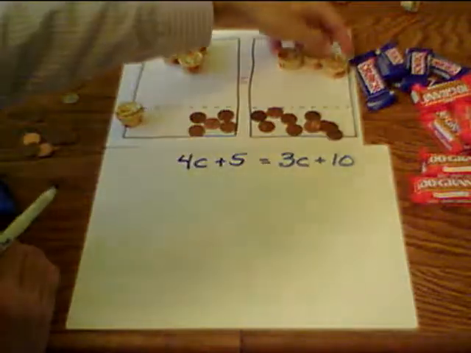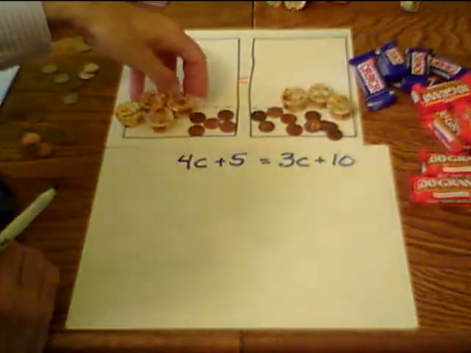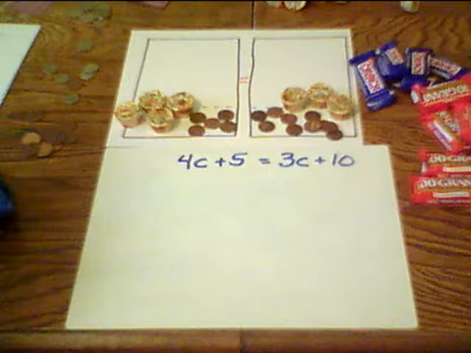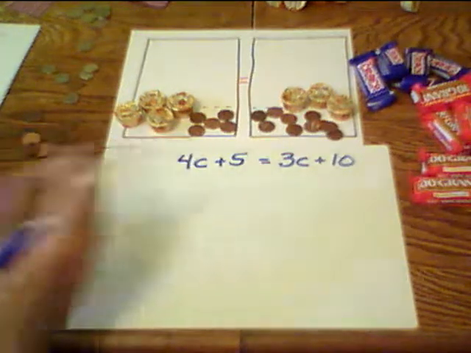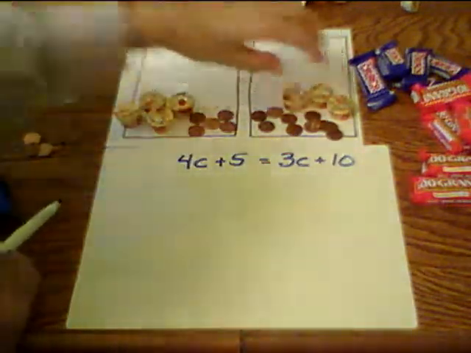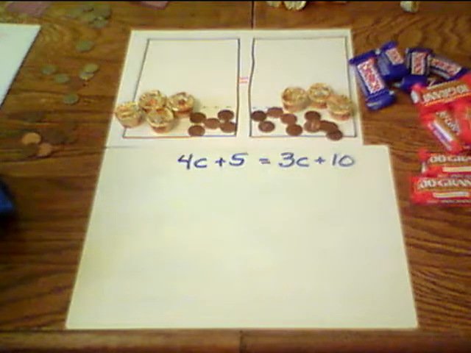Whereas if I try and convince them of something that's wrong, like I'd say, okay, I want to take 7 candy bars from both sides. They'll say, well, you don't have that. I say, well, I got 4 and 3 is 7. I say, no, that doesn't make any sense.